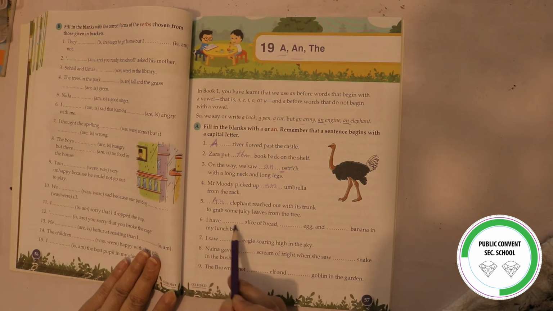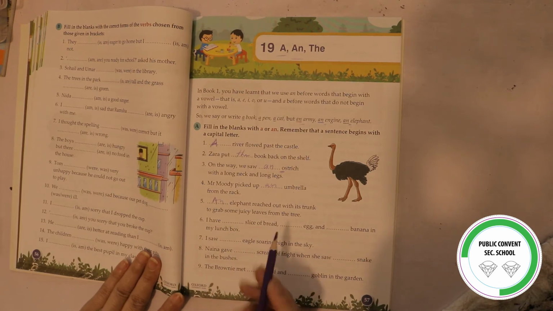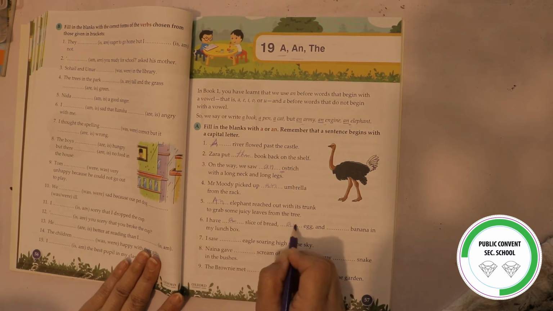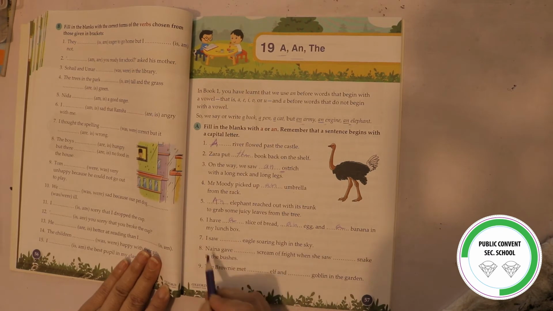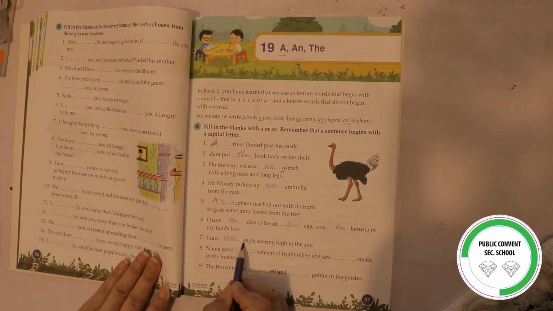I have a slice of bread, an egg, and a banana in my lunch box. I saw an eagle. Why am I writing an? Because eagle starts with A, E, I, O, U, meaning a vowel. So we are using an eagle soaring high in the sky.